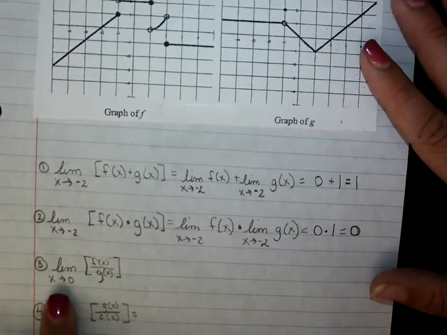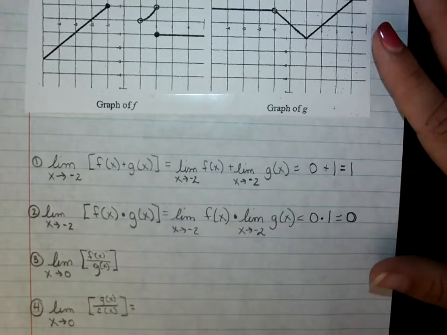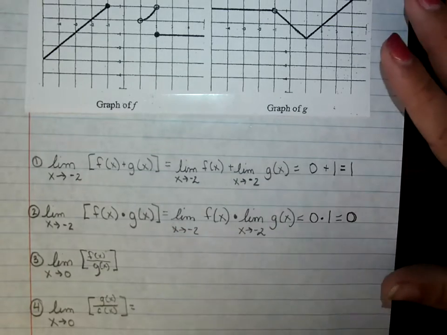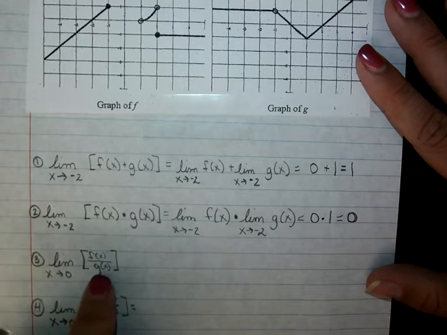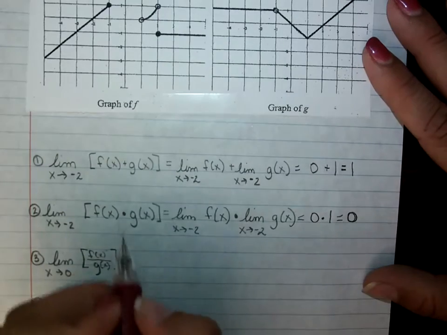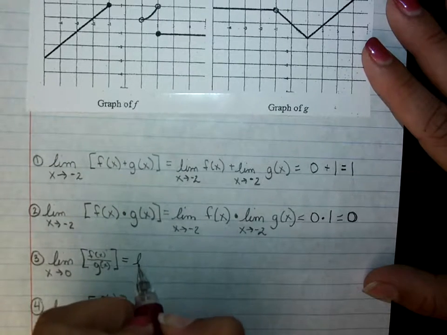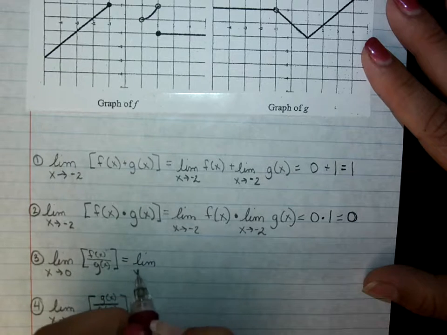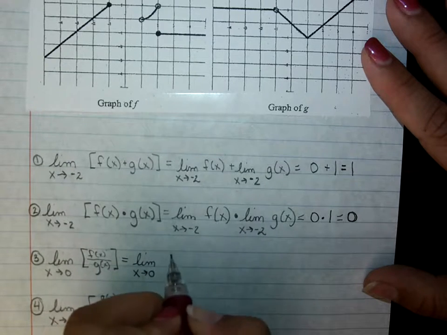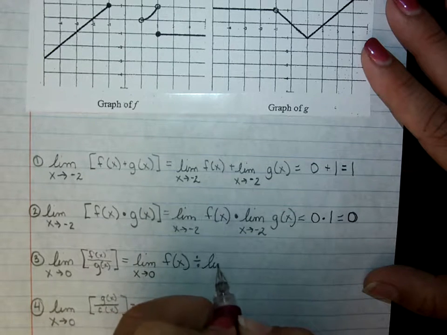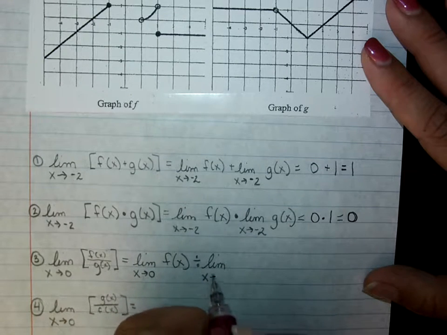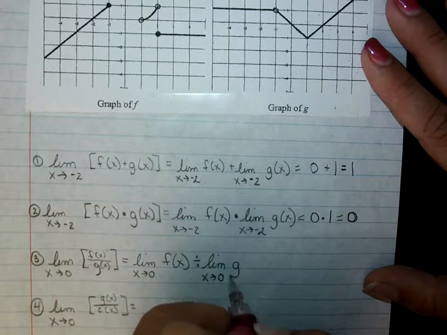Example 3 asks us to use our quotient laws. So the limit as x approaches 0 of f of x divided by g of x. We're going to use our quotient law and say this can be split up into the limit as x approaches 0 of f of x divided by the limit as x approaches 0 of g of x.